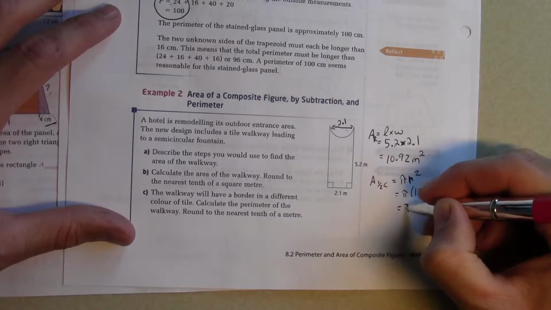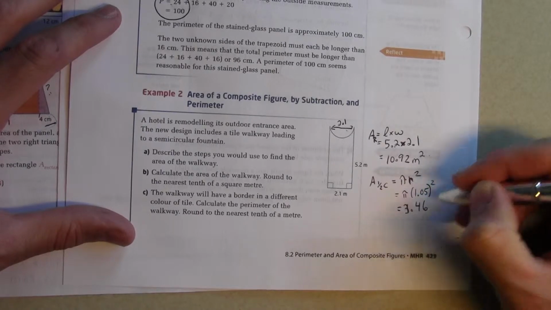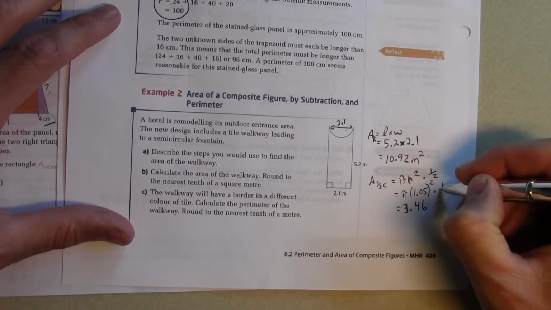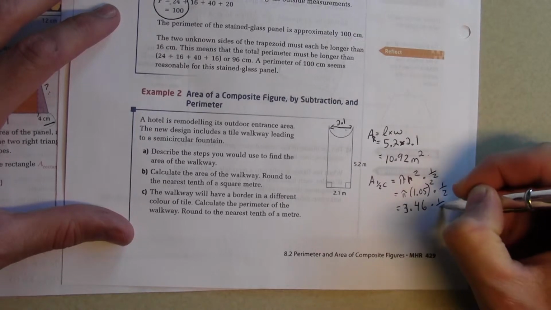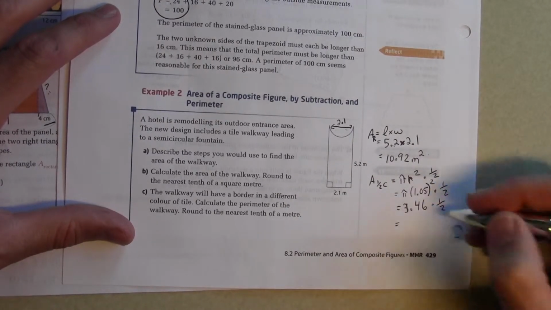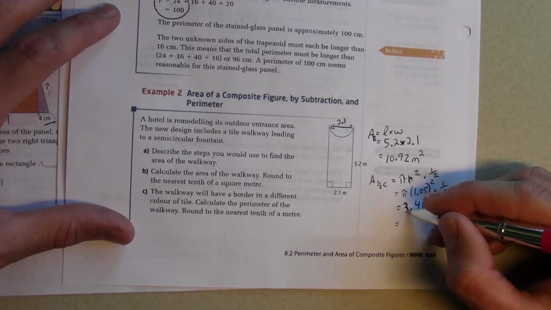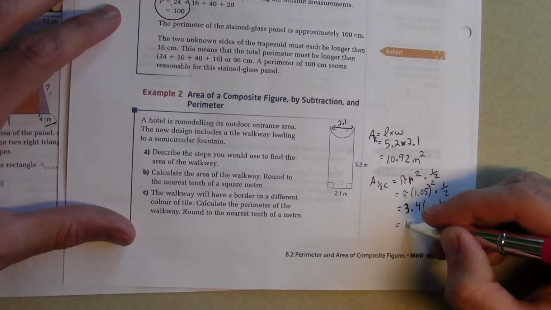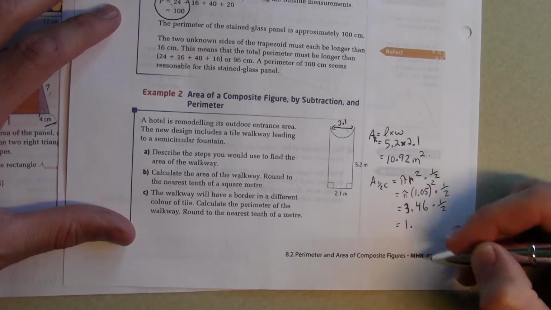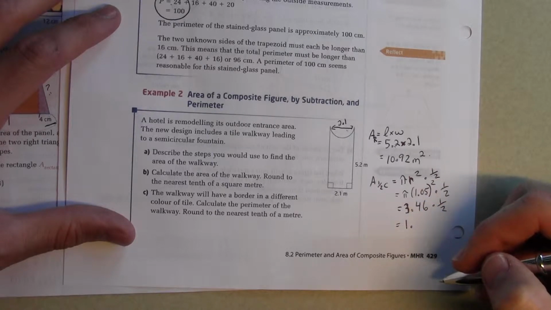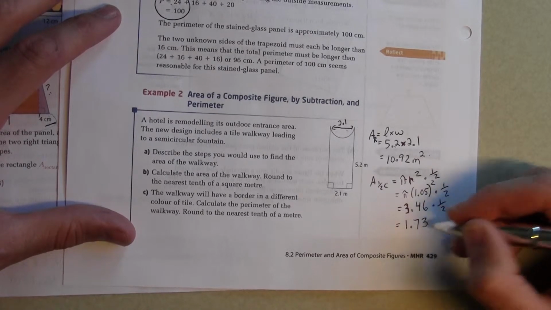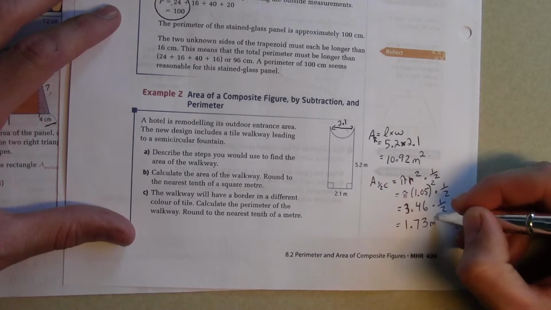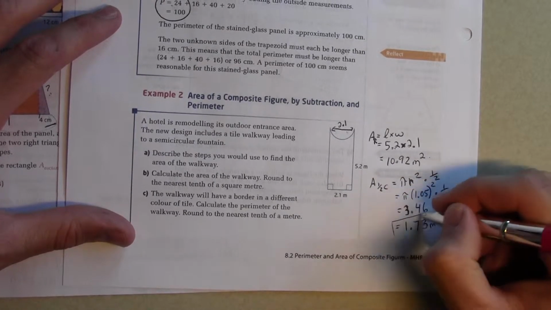3.46. Okay, remember this has to be times 1/2. So the final answer would be 1.73. Yes. All right. And the units? Meters squared. So that's our half circle.